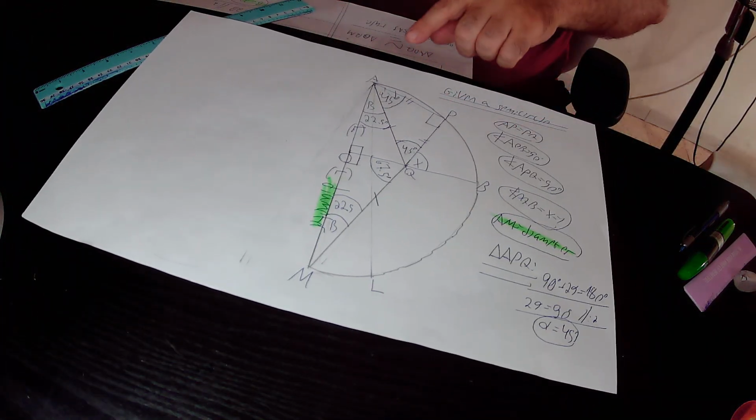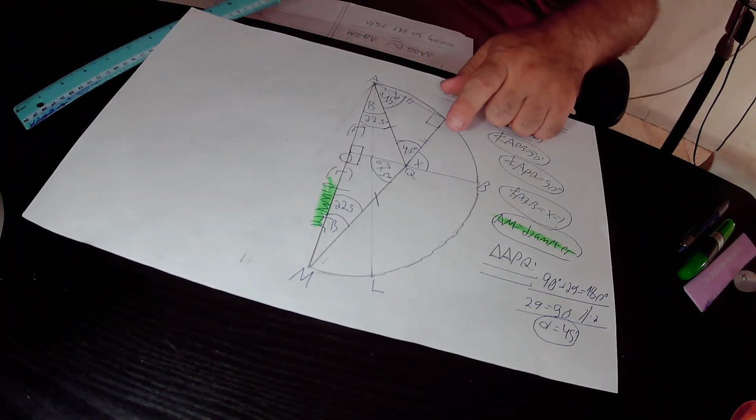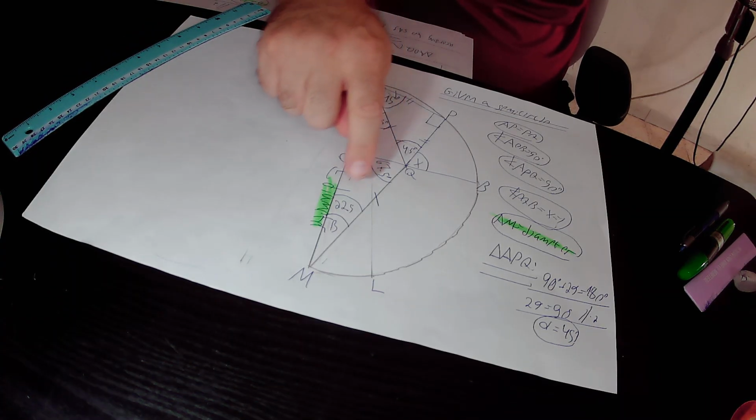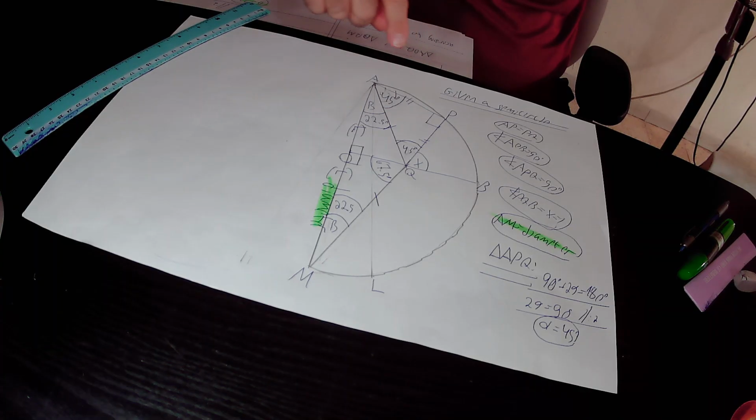In our drawing, if we relate to the big isosceles triangle AQM, those three angles are defined as interior angles because they are located inside triangle AQM, while this is angle AQP, which is defined as an external angle of triangle AQM because it is located outside triangle AQM.